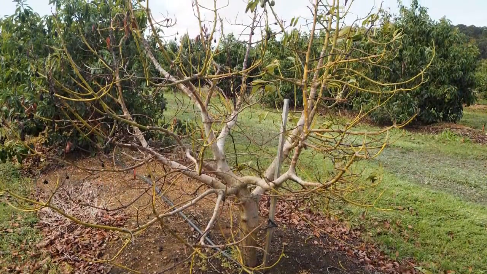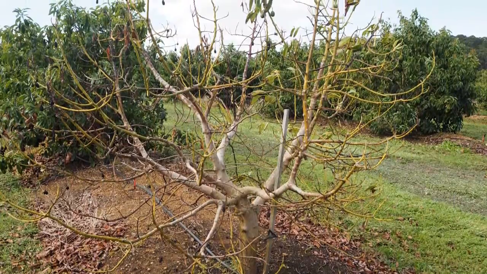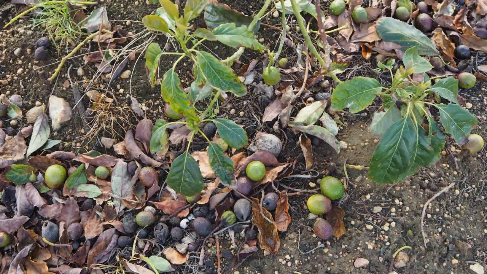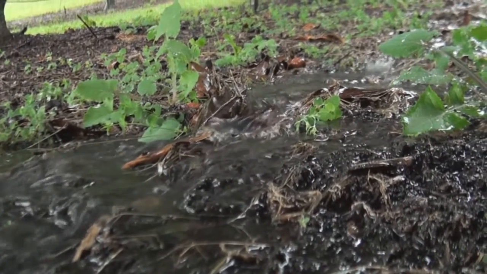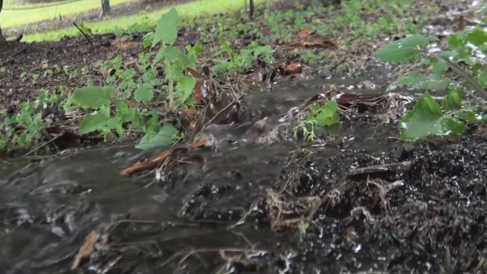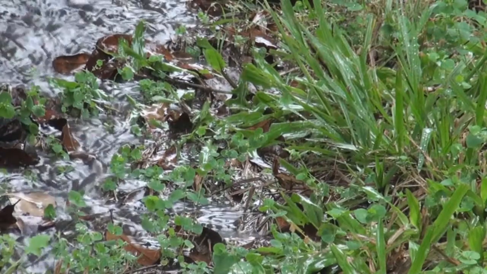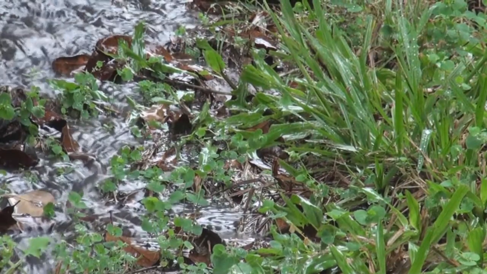Boron toxicity can cause serious problems in avocados, which can lead to substantial losses in revenue, so it's important to get it right. Boron leaches easily from the root zone, so it's essential to choose appropriate application intervals to maintain correct levels throughout the season.